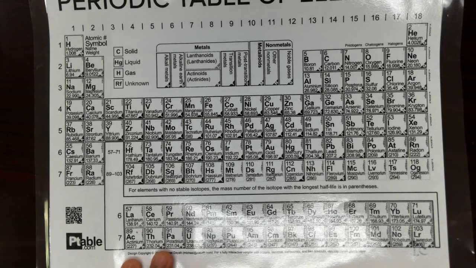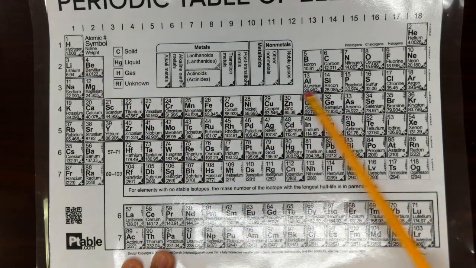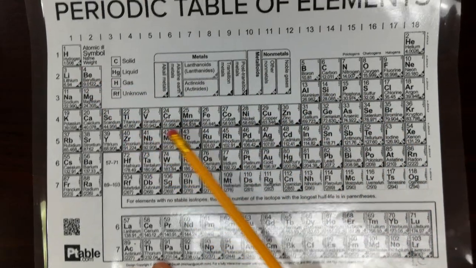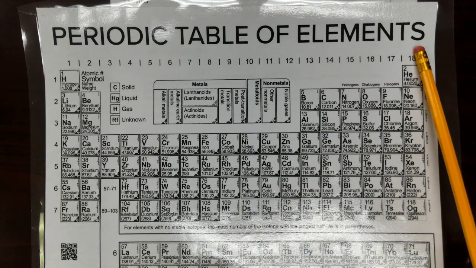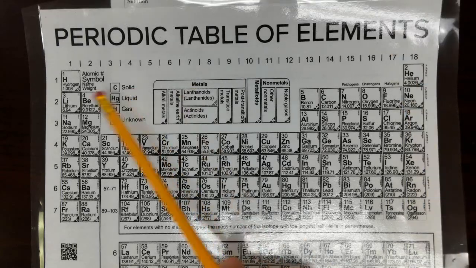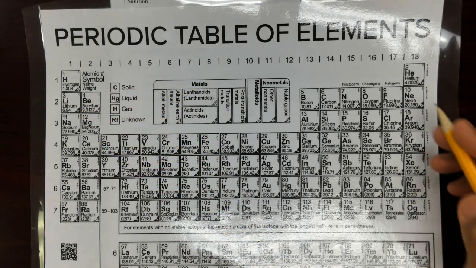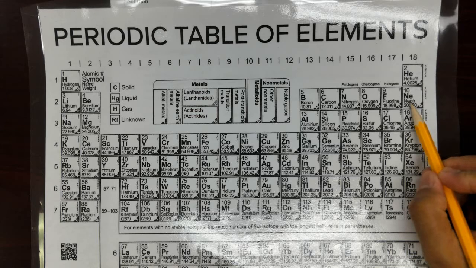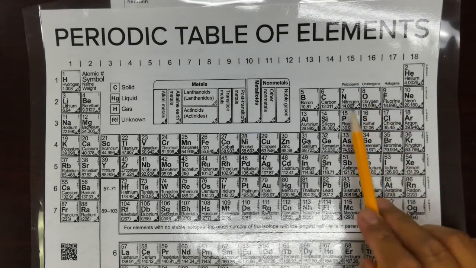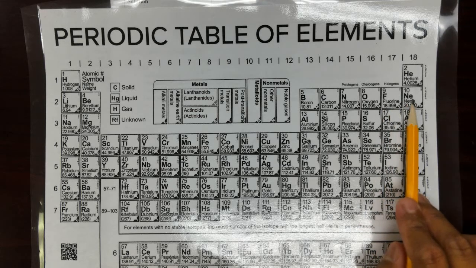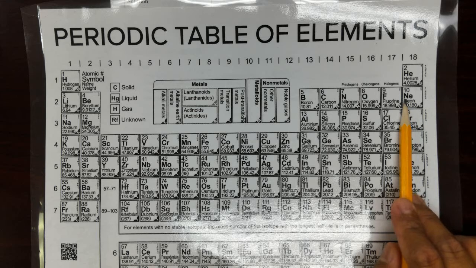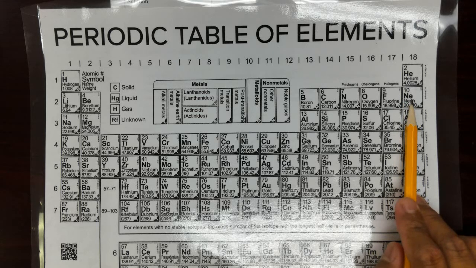So if you meet any of these elements in every box, it is automatically considered an element. And every element has a name, and every name has a symbol. That's the one in bold letters. The symbols can be 1 letter or 2 letters. If it's 2 letters, the first letter is capitalized and the second letter is always a small letter.